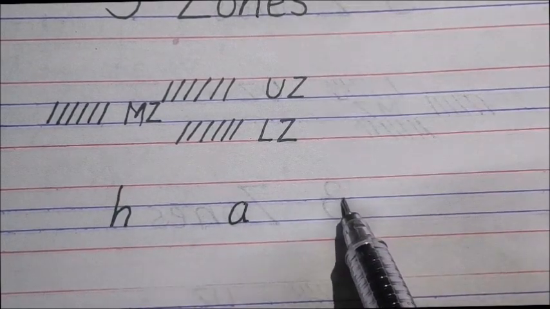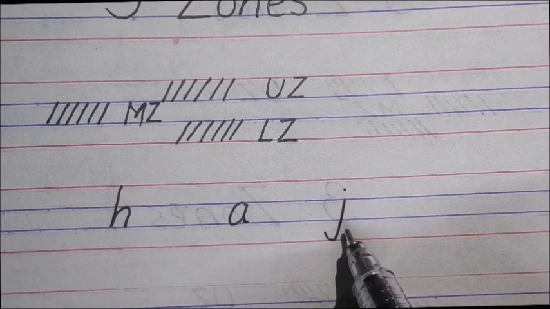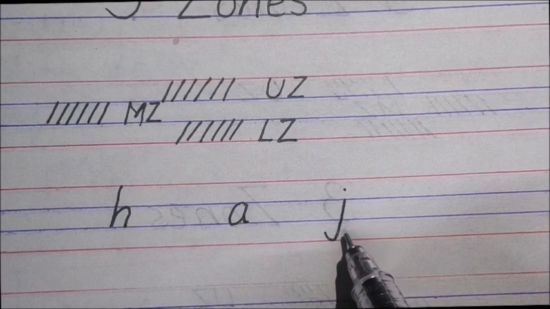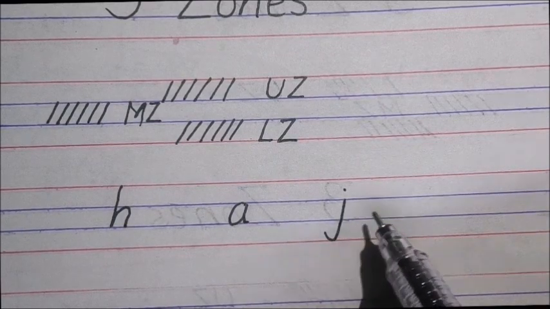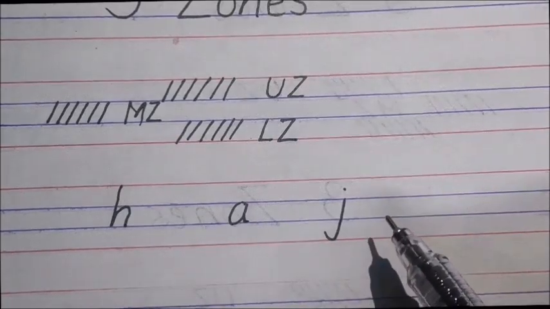And next I write J. The lower part of this letter J is passing through the lower zone, so this kind of letter is called lower zone letter.